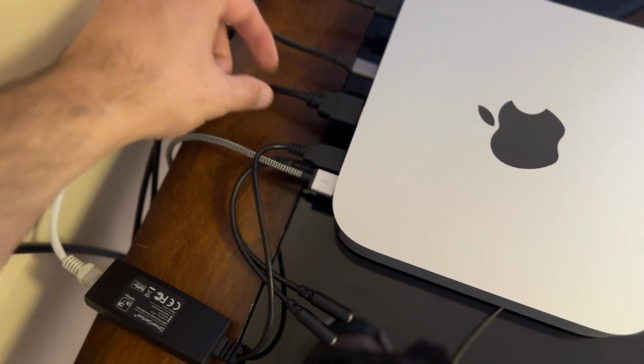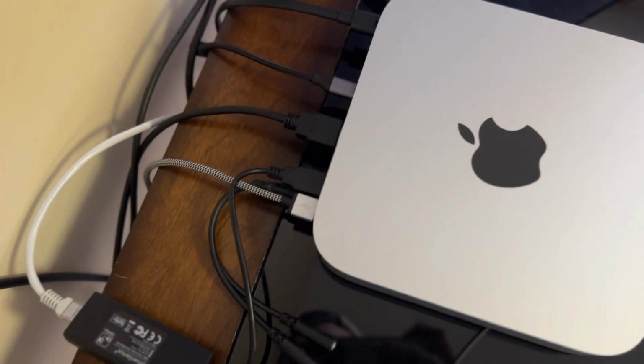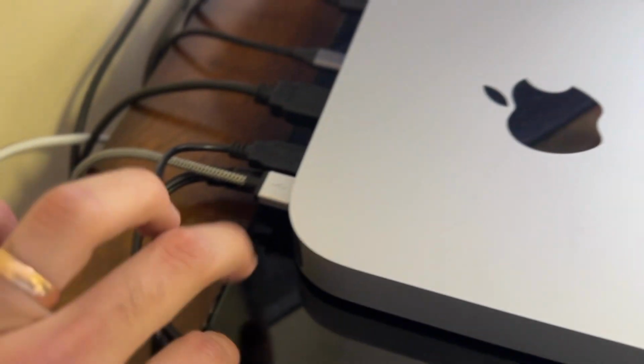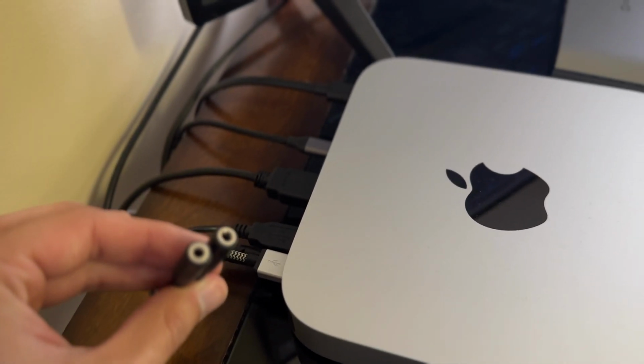And then the next thing we have is our HDMI cable that's being plugged into our TV, and then our adapter that's being plugged into our computer monitor. And then plugged into our auxiliary port, we have an audio splitter so that multiple people can listen to the live stream mix at the same time.